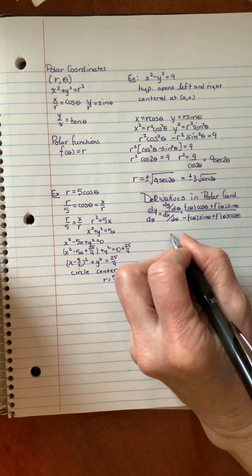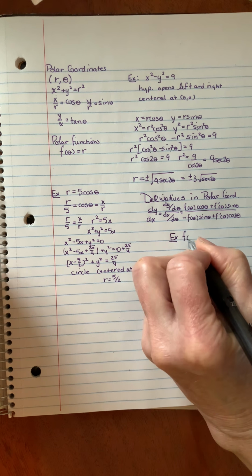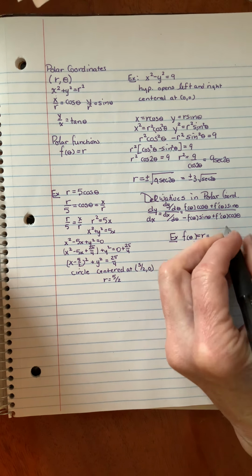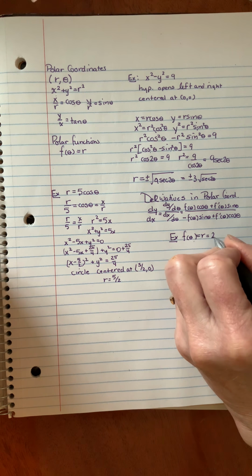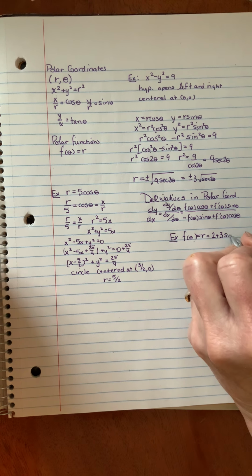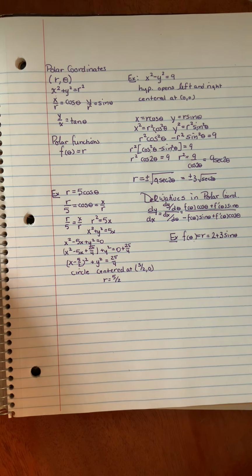So here's our example. F of theta is equal to r is equal to 2 plus 3 times the sine of theta. All right, so let's take the derivative of that.